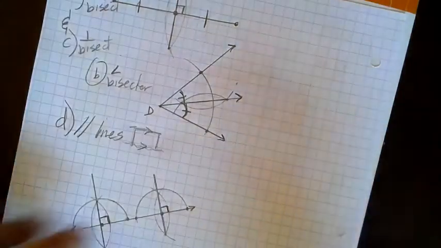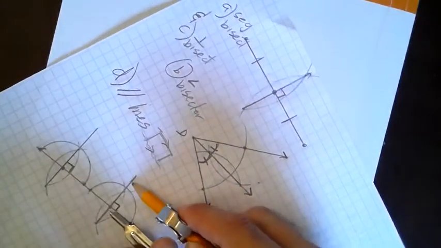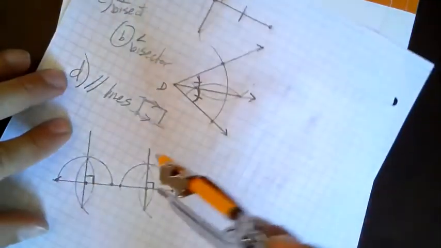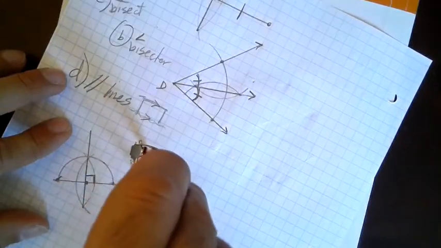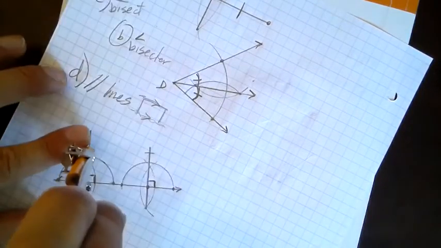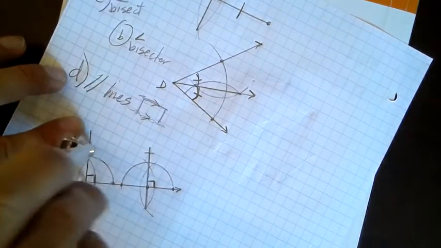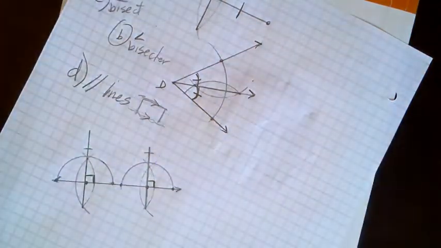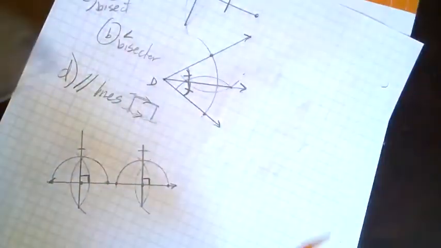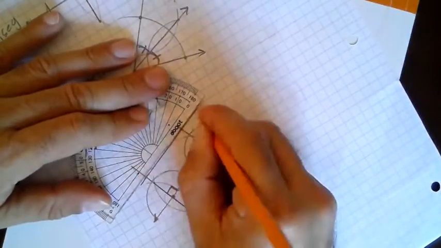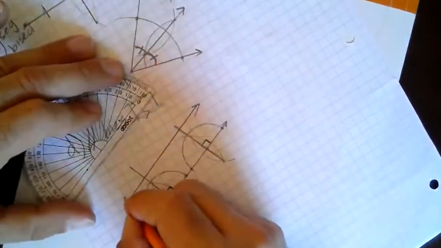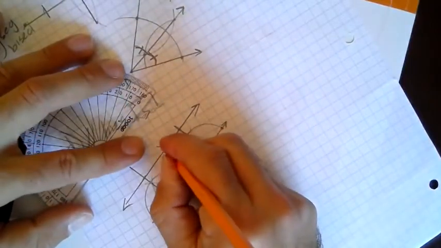So this is the last step. And it doesn't matter how high the goal is, you get to make that up. But I keep the radius the same, and all I'm going to do is go from this point and mark where the height is going to be. Go here, mark where the height is going to be. Now I've marked where the height's going to be, and all I need to do now is connect them. Okay? And what we've just done is create parallel lines.